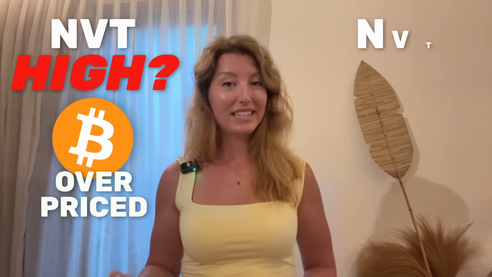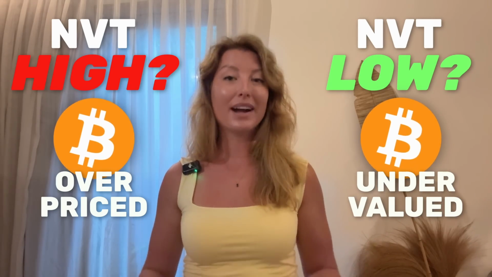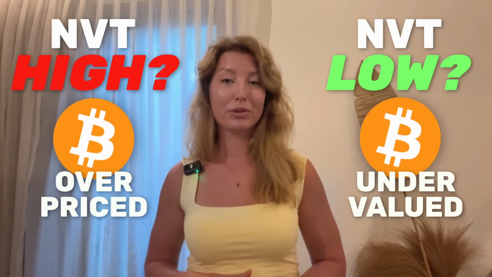Let's keep it simple. NVT is basically the PE ratio of Bitcoin. It measures how Bitcoin's market cap stacks up against its transaction volume. In plain English, if NVT is too high, Bitcoin might be overpriced, like a stock with a ridiculous PE ratio. Translation, crash is incoming. If NVT is low, Bitcoin is undervalued, meaning it's a buying opportunity before the next big move. It's calculated as market cap divided by transaction volume, but don't worry about the math.